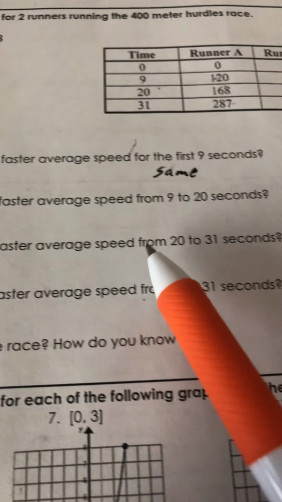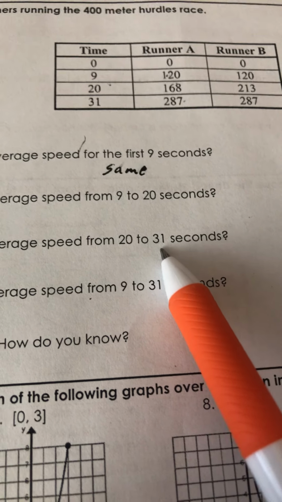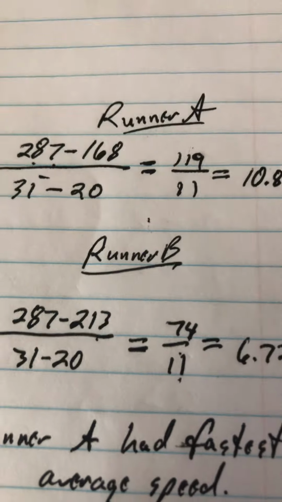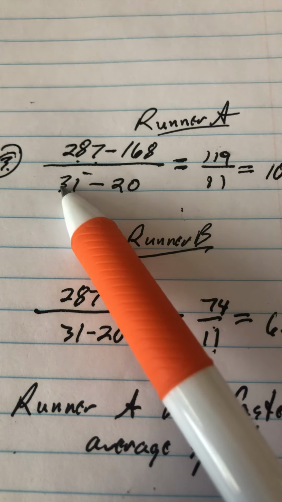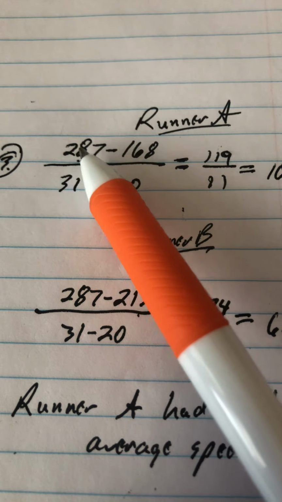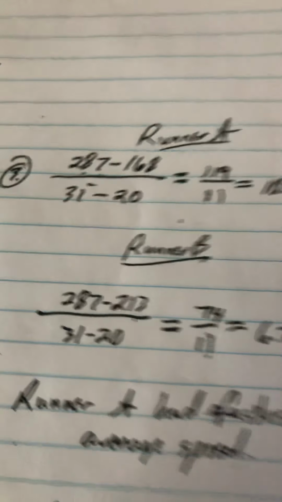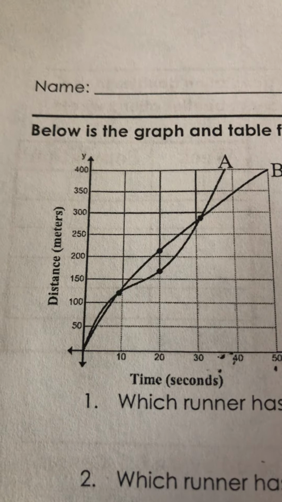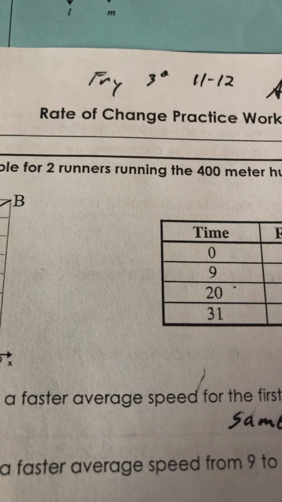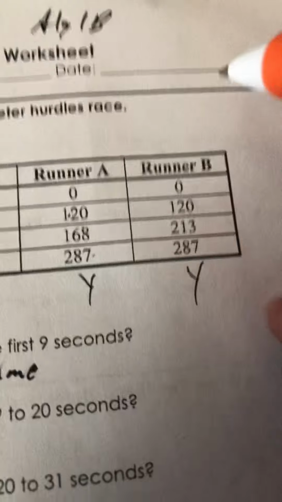Number three, which runner has the faster average speed from 20 to 31? So how I do that, I have it written out here. So runner A, I take the difference in the y values. The y-axis is right here, guys. This is the y-axis, so these are going to be your y's, and this is your x, right? So the time in seconds, your x.